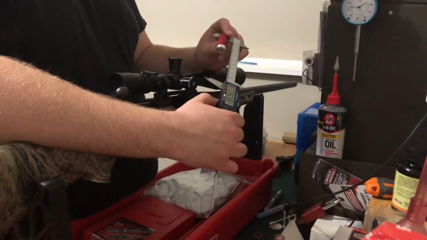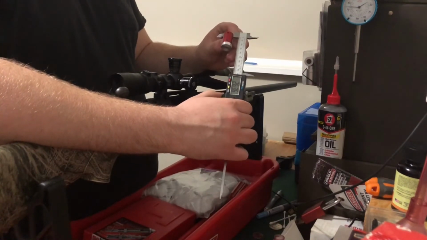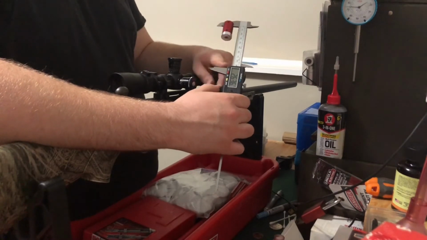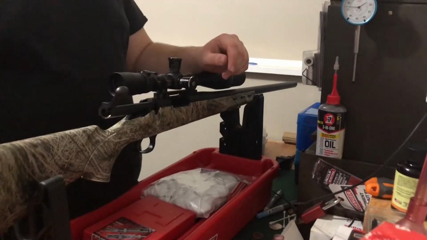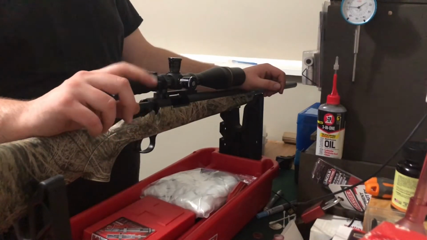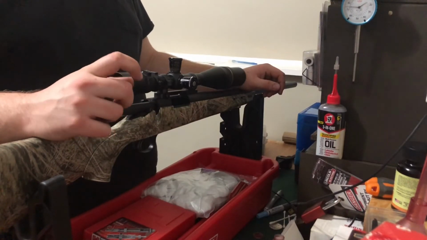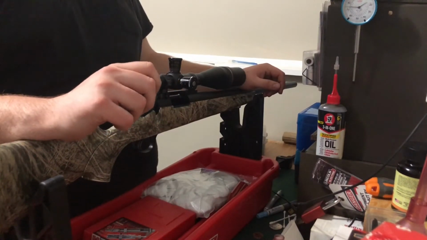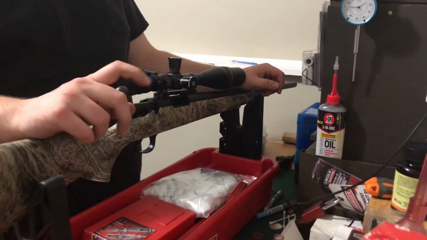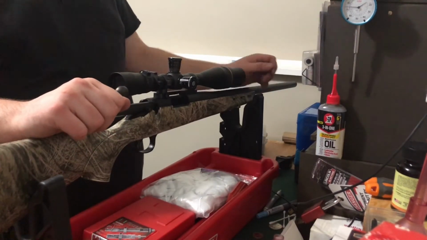These are like 40 bucks, I want to say. Extremely useful. Measures from the base to ogive and not from the tip to base. The tips on some bullets can be a little erratic. They could have a burr on them or just not be exactly true. So the base to ogive is where the rifling actually touches on the ogive. So you want to measure from the base to the ogive for the most accurate and consistent method.